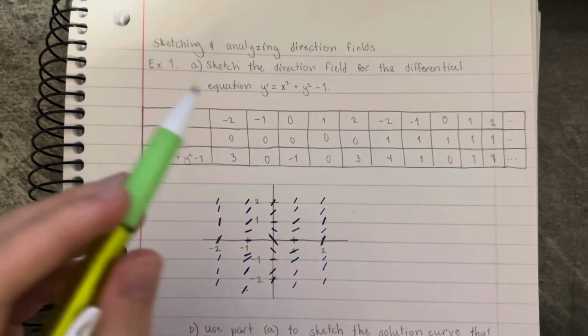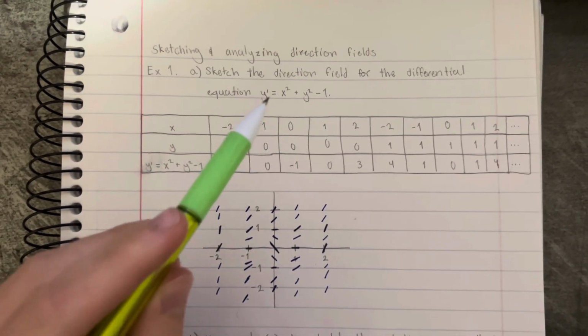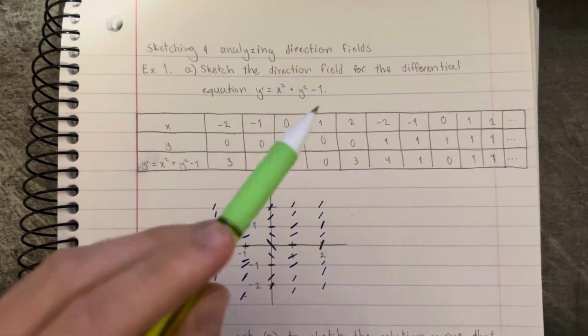This is Kingsley, and today I'll be going over how to sketch and analyze direction fields. All right, let's look at example A. Sketch the direction field for the differential equation y prime equals x squared plus y squared minus 1.